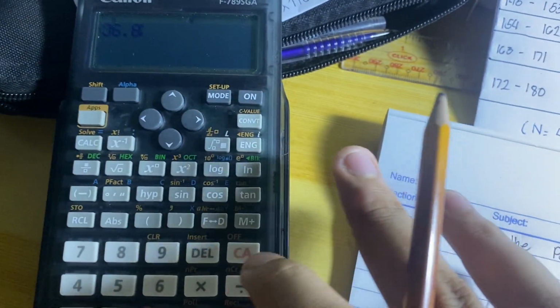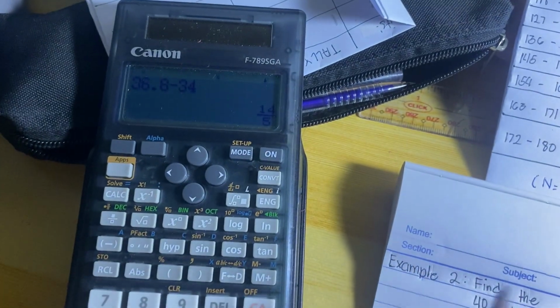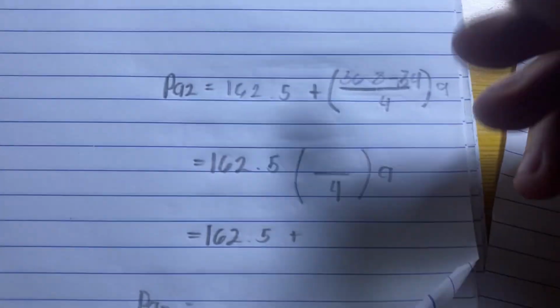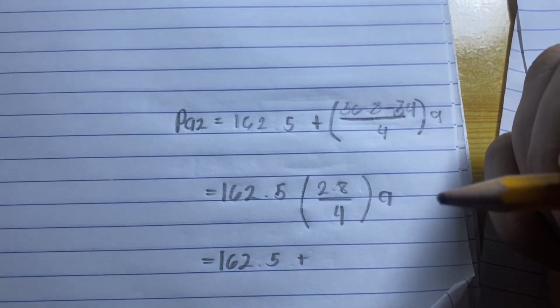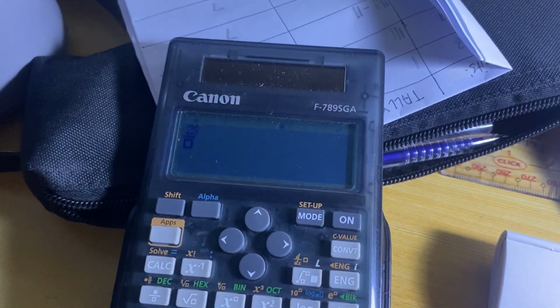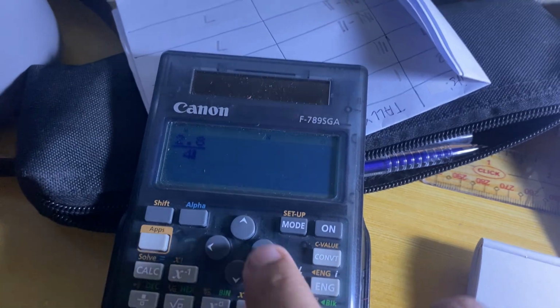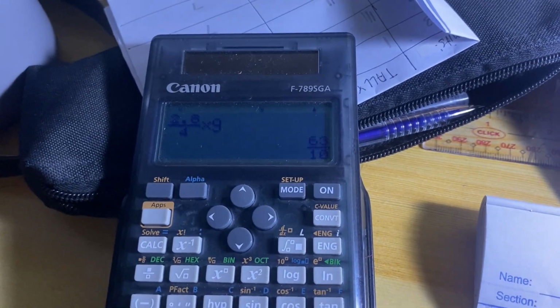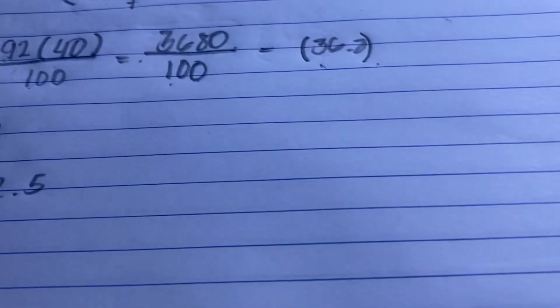36.8 minus 34 is equal to 2.8. So, i-write down natin siya dito. 2.8 divided by 4 times 9 is equal to, ganito lang siya. Ayan, 2.8 divided by 4 then times 9 is equal to 6.3.